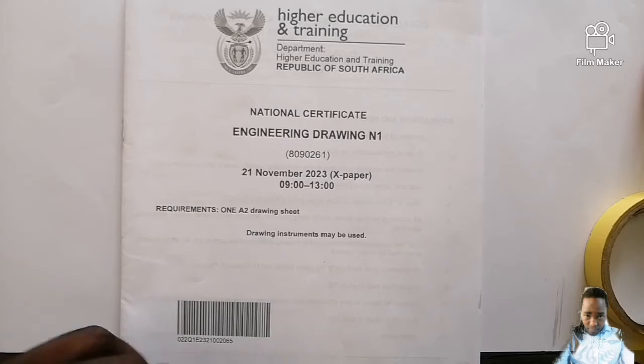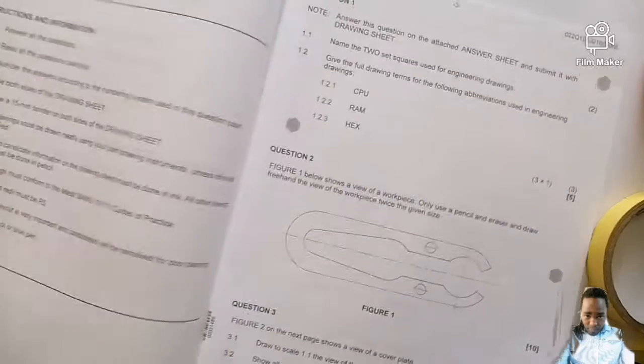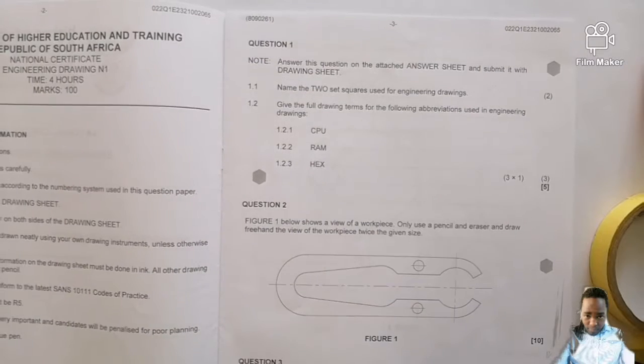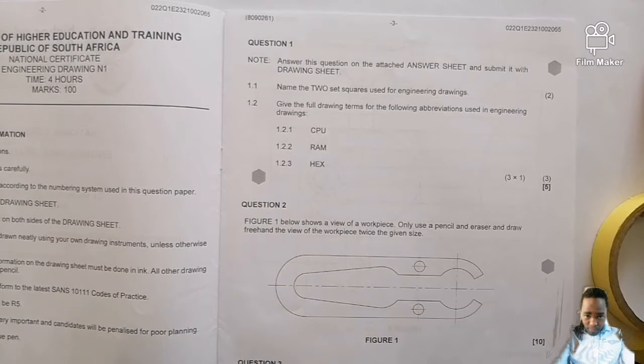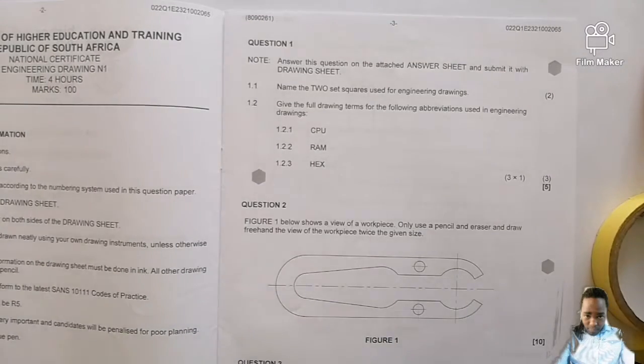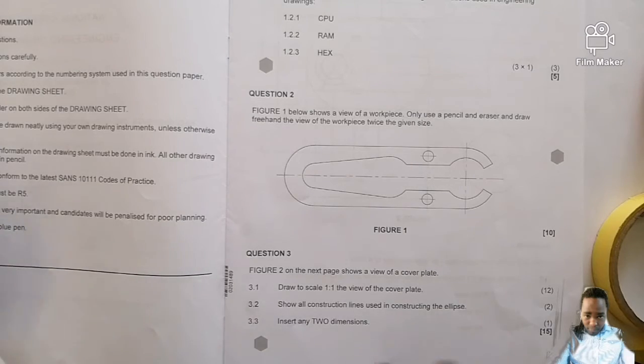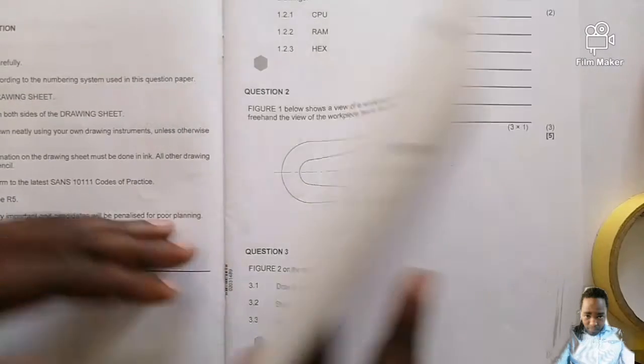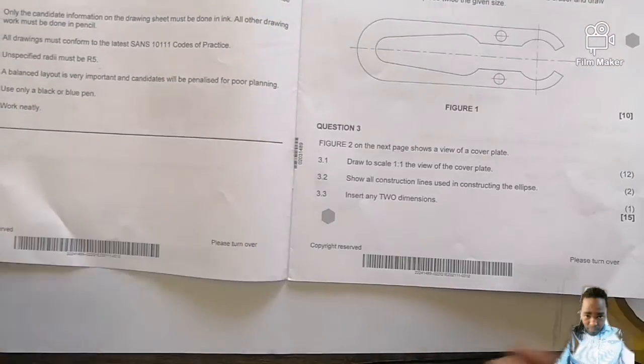We are having Engineering Drawing N1. This is the previous question paper that was written on the 21st of November 2023, so this was just the recent examination. We'll do up until Mechanical Drafting N4, you understand? Question 1 was just theory, paying 5 marks, and question 2 was freehand, paying 10 marks. So I want us to start there, at question 3.